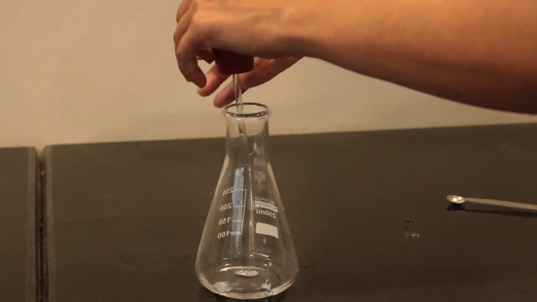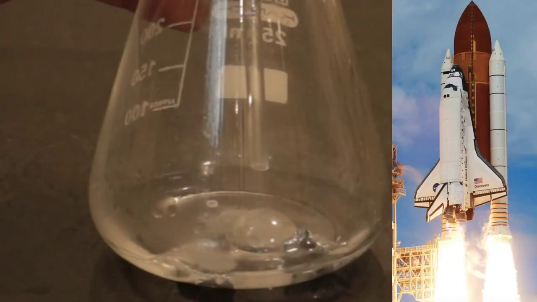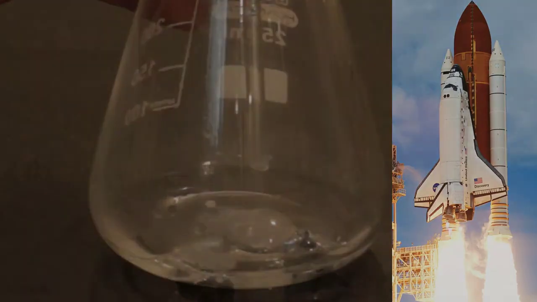If you drop a metal in an acid, you can see that a lot of hydrogen gas starts evolving. And if you know rocket science, then you can use this hydrogen gas to fuel your own rocket. So in this video, let's see how acids and bases react with metals.